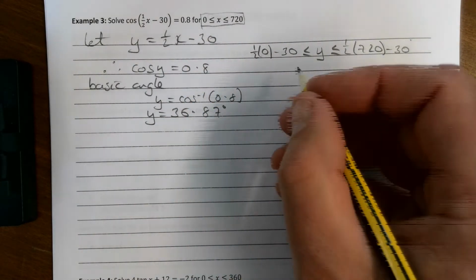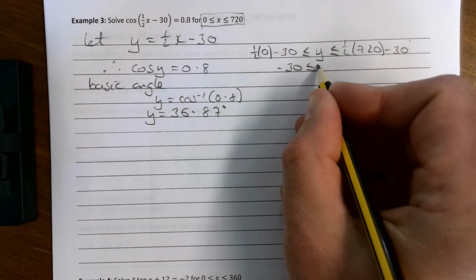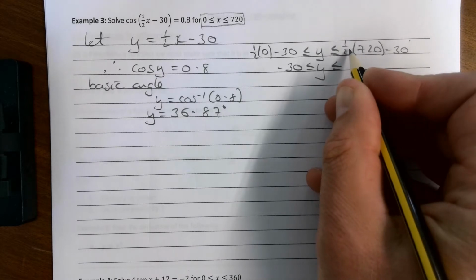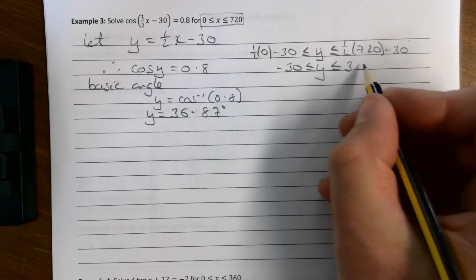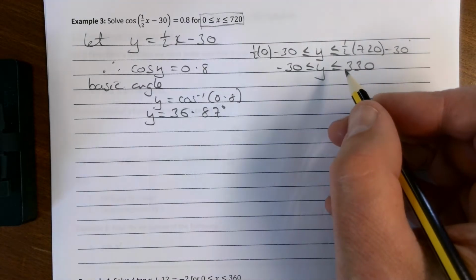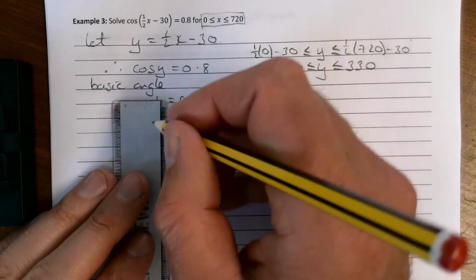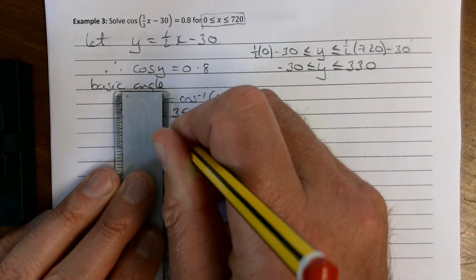Half of 0 is 0, so minus 30. So it's going to be minus 30 less than or equal to y. Half of 720 is of course 360. Take away 30, then it's going to be 330. So that's where we need to do our wee range from. So our cast diagram becomes a wee bit different here, and we just need to be very careful. It's a tough question.